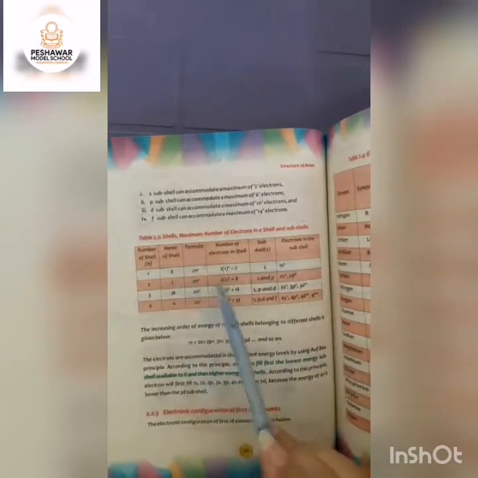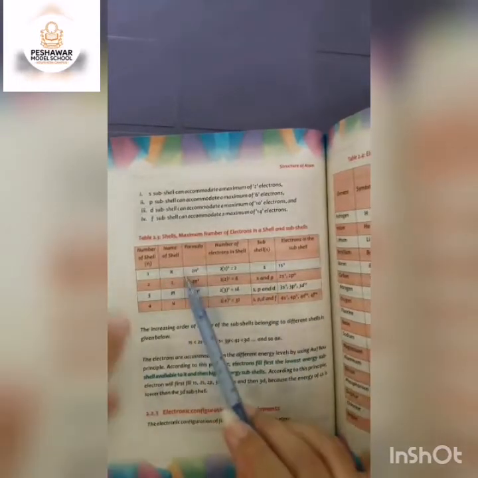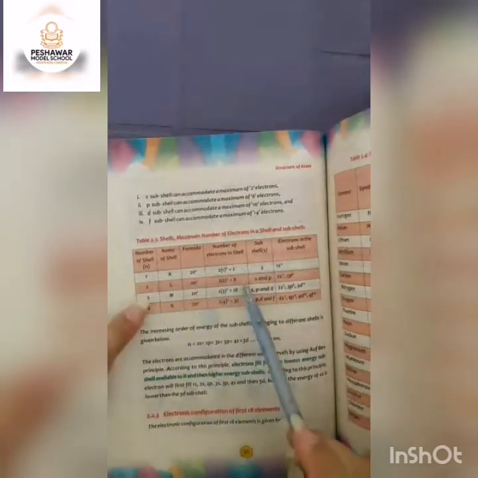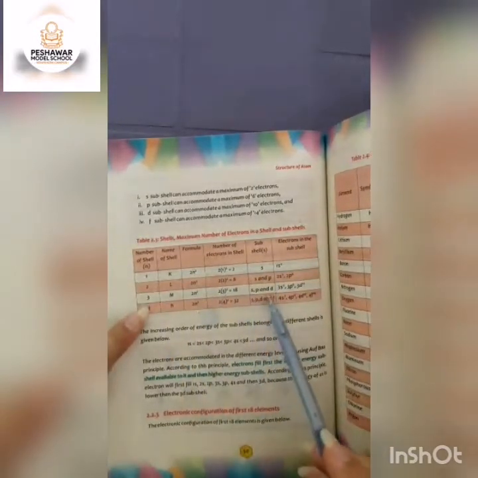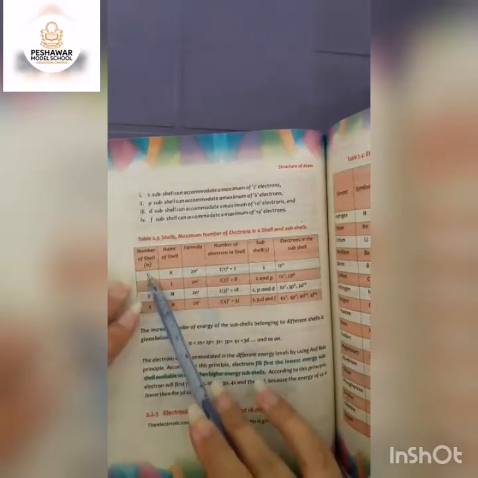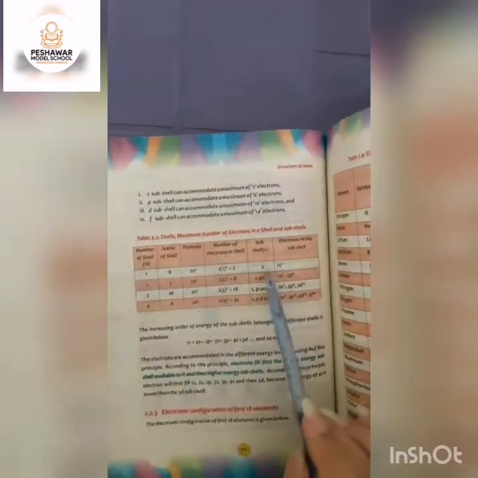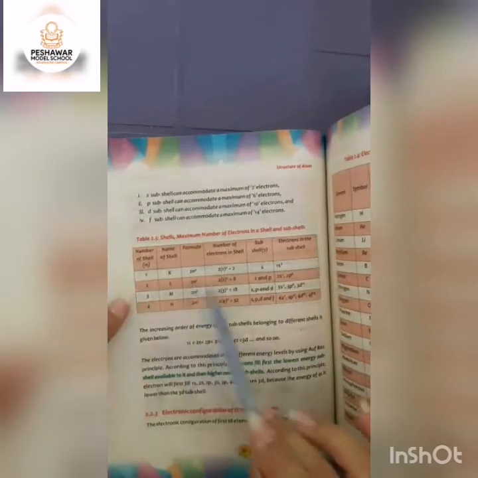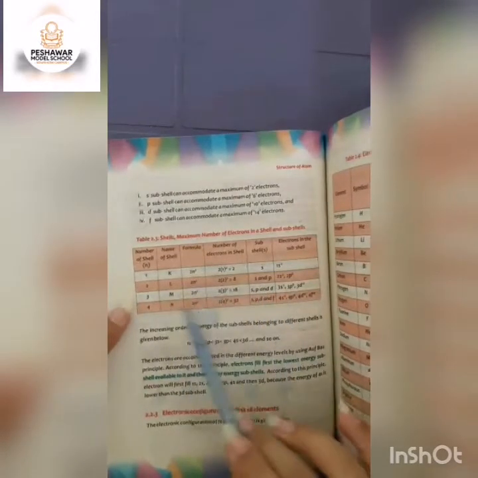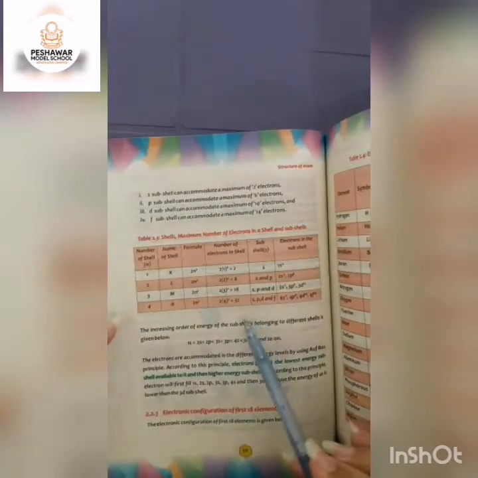Now these shells are further divided into subshells, and the electrons are arranged in these subshells. The first shell has 1 subshell, second shell has 2 subshells, third shell has 3 subshells, and fourth shell has 4 subshells. The number of shell shows the number of subshells. The first shell has 1 subshell, which is S. Second shell has 2 subshells, S and P. Third shell has 3 subshells, S, P, and D. Fourth shell has 4 subshells, S, P, D, and F.